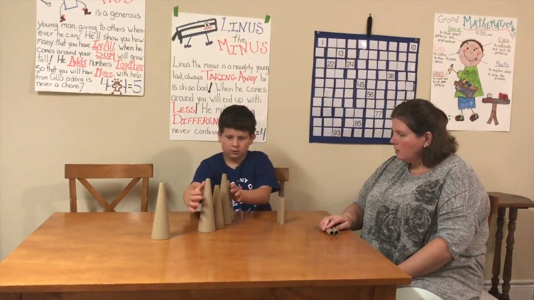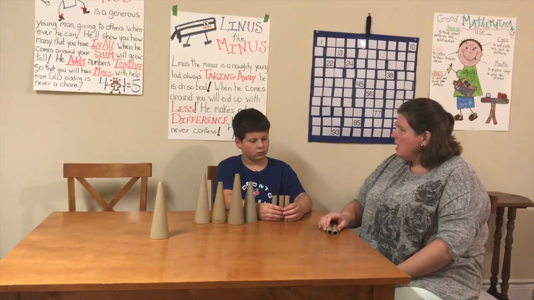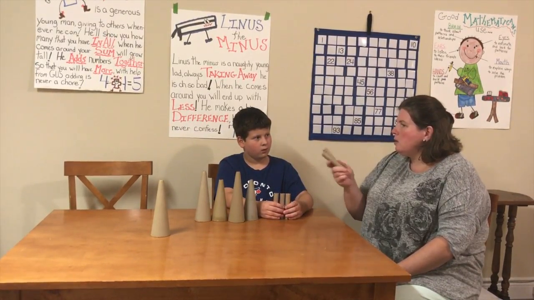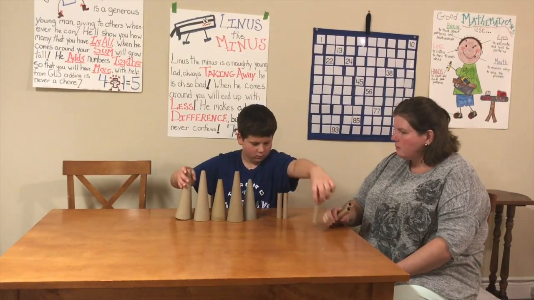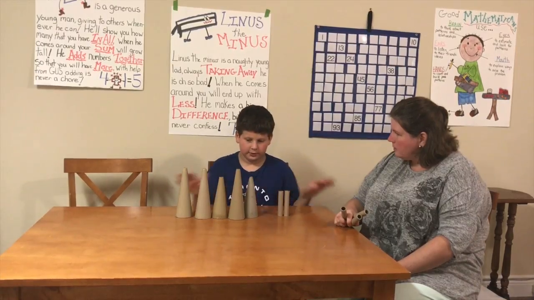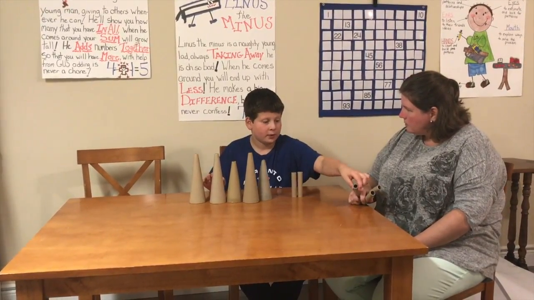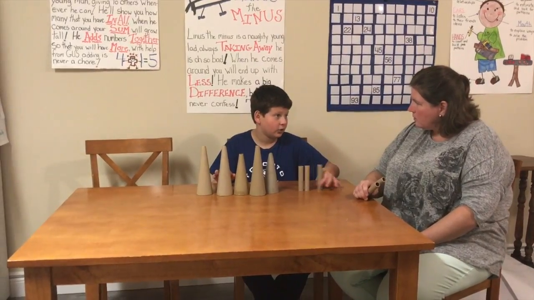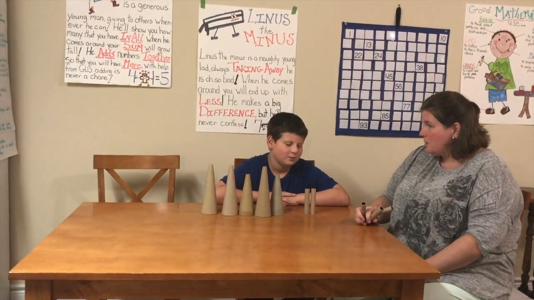Okay. I changed my mind. I'm really interested in the cones, so I think I'd like to add another cone. So what do I have to do? Why did you do that? Because you're only allowed 7. 5 plus 2 equals 7. Okay. But if I kept this one in, it would equal 8, and that's over the limit. And I'd be in trouble, right? You'd be in bad trouble. Yeah, because I was over the limit. Yes.